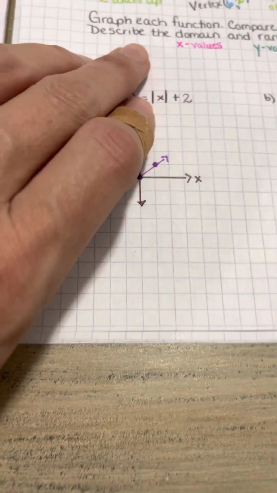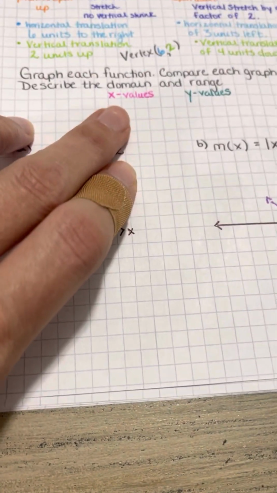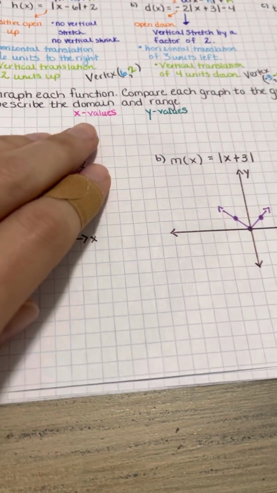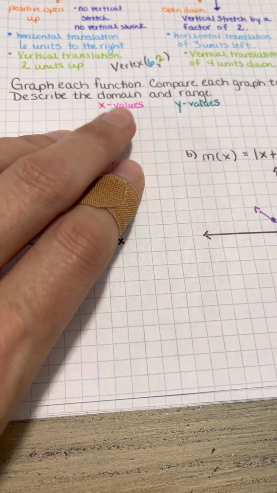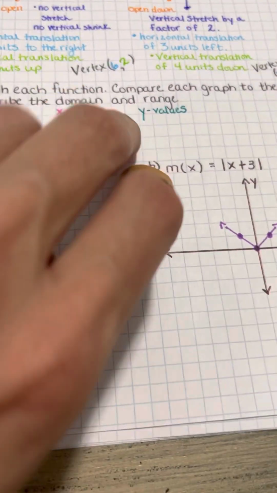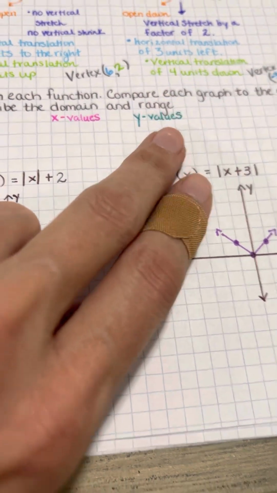Second part of this is describe the domain and range. Remember back to section 3.3 or chapter 3 when we were talking about domain and range. Domain is another way of asking us to identify our x values, and the range is another way of asking us to identify our y values.